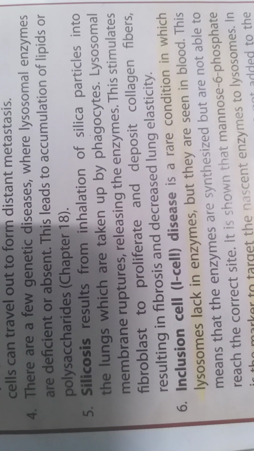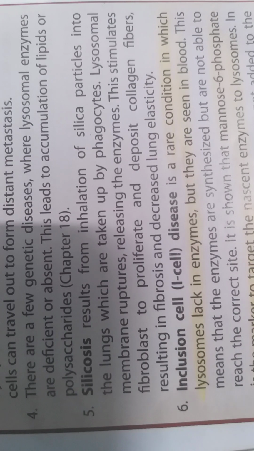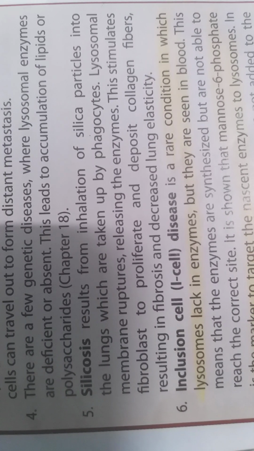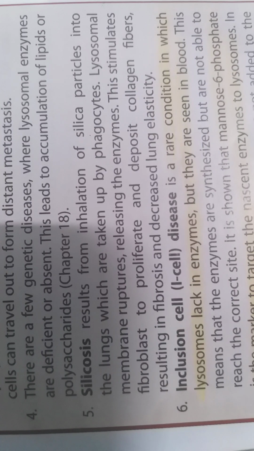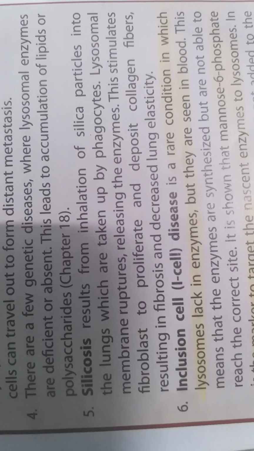Silicosis results from inhalation of silica particles into the lungs, which are taken up by the phagocytes. So the lysosomal membrane ruptures. This is also the extrusion of the hydrolytic or acidic enzymes which are present within the lysosome into the cytosol of the cell, and this stimulates fibroblasts to proliferate and deposit collagen fibers, resulting in fibrosis and decreased lung elasticity due to cell death.